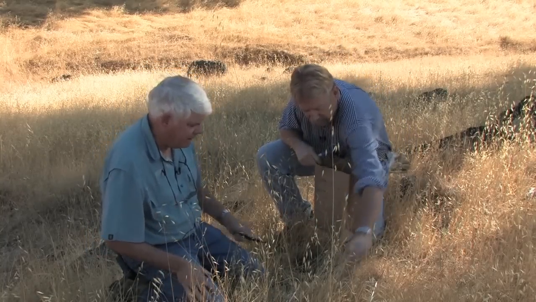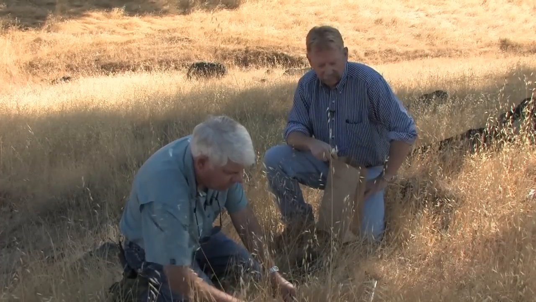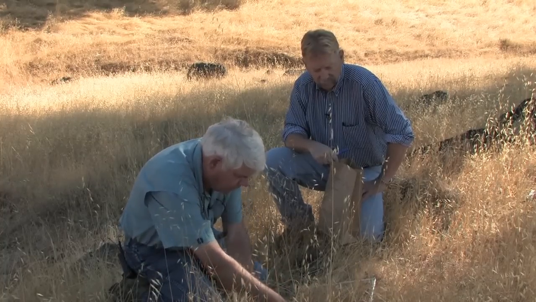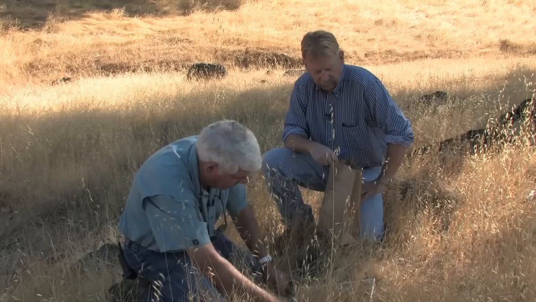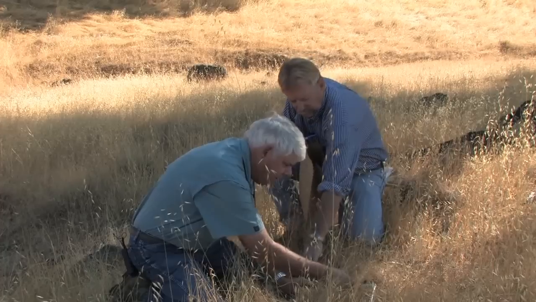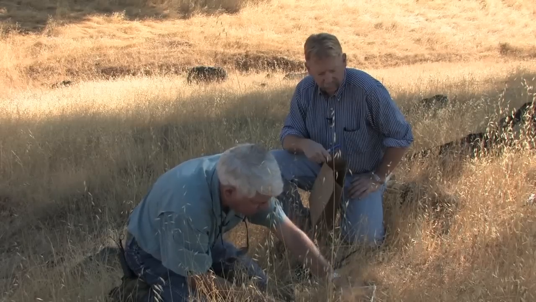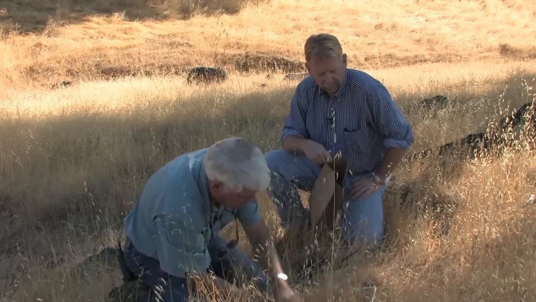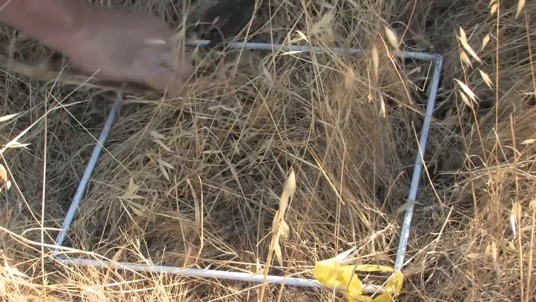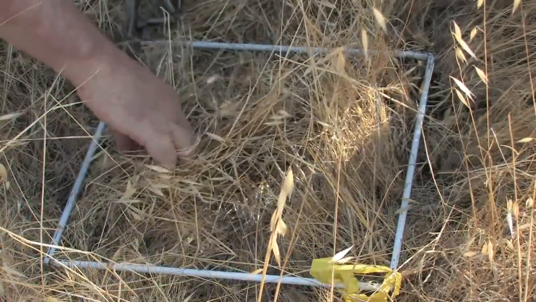And then we have to do one more thing, and that's to make sure that we only clip what's rooted inside of the quadrat. So we kind of go around and pull the material that's rooted outside the quadrat out of the plot, and in reverse, we make sure everything that's rooted in the plot is inside before we start clipping. Get it all in there. And then we're ready to clip. And so when we clip, we want to clip as close to the soil surface as we can get without disturbing the soil surface.